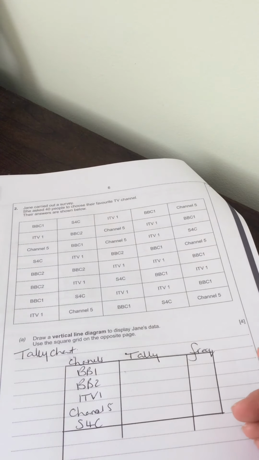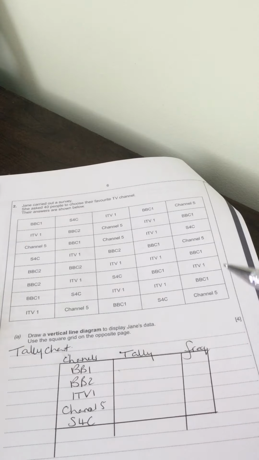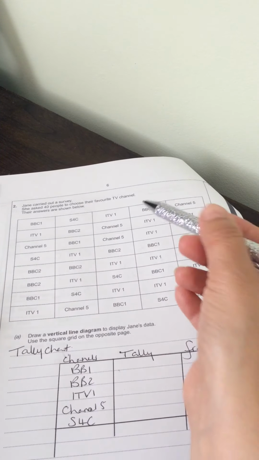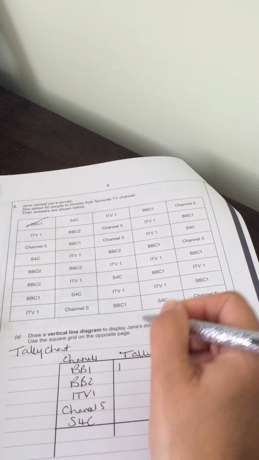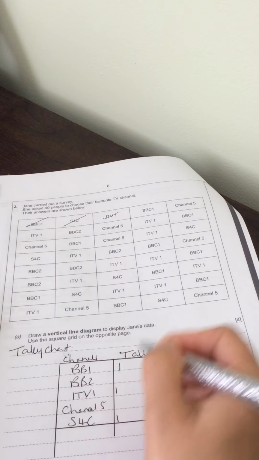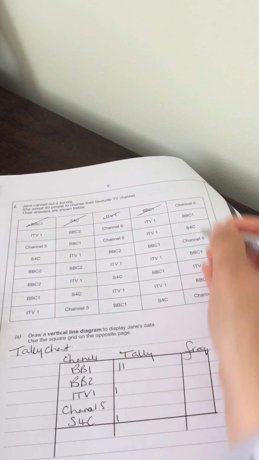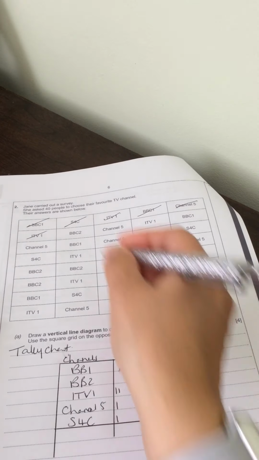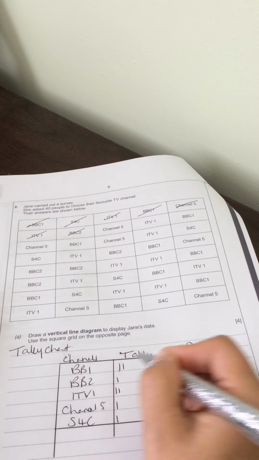If it's me, I tend to go around and just make sure, as I put them on, I cross them off. So BBC One, mark a tally. S4C, mark a tally. ITV One, mark a tally. BBC One, Channel 5, ITV One, BBC Two, etc.